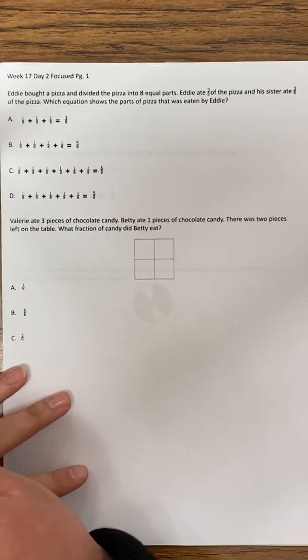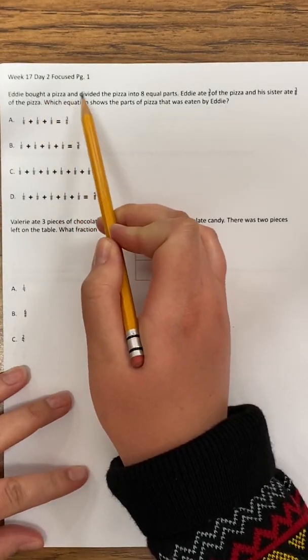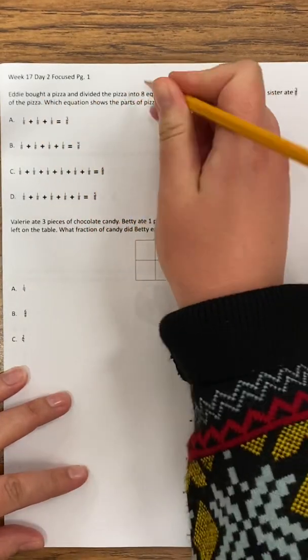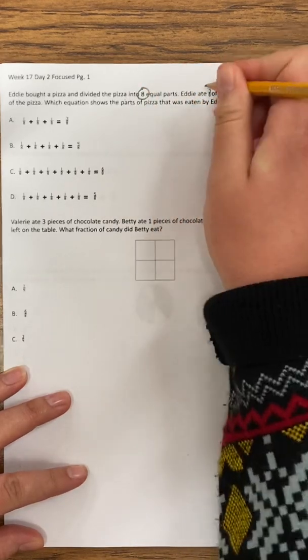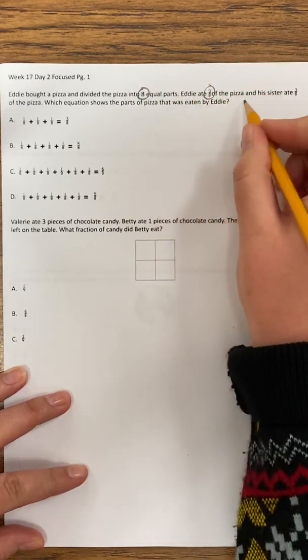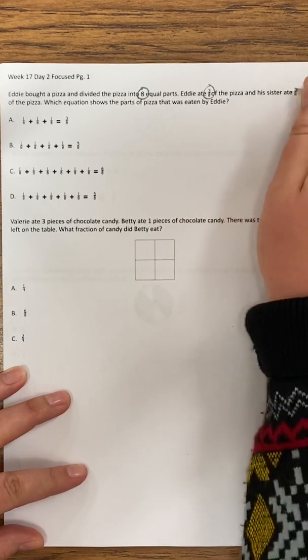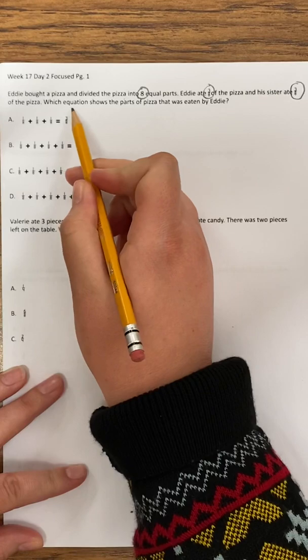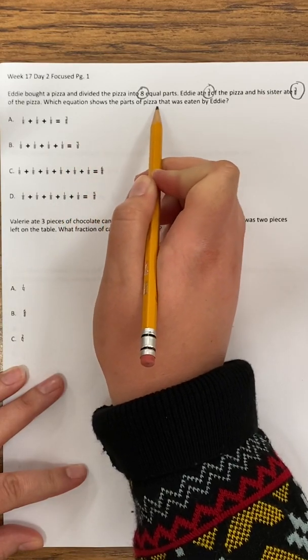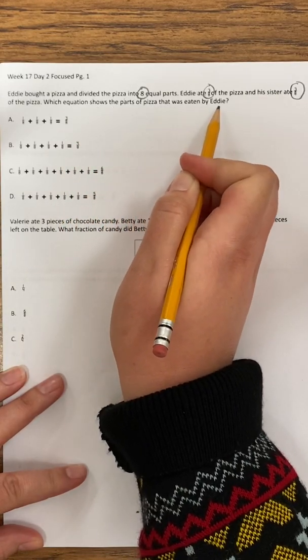Here we go. Eddie bought a pizza and divided the pizza into 8 equal parts. Eddie ate 3/8 of the pizza, and his sister ate 3/8 of the pizza. Which equation shows the parts of the pizza that was eaten by Eddie?